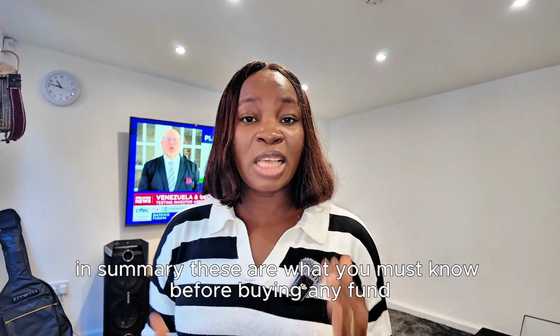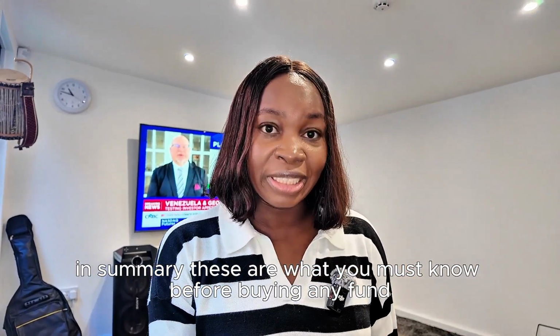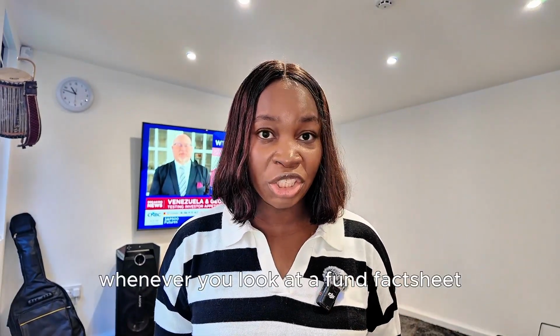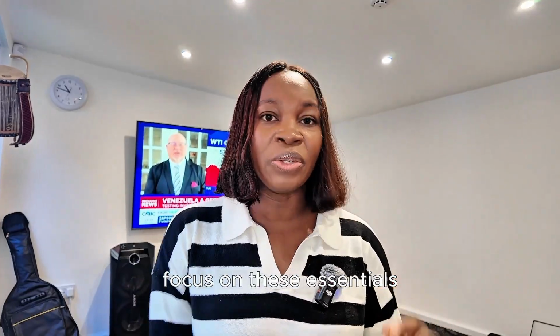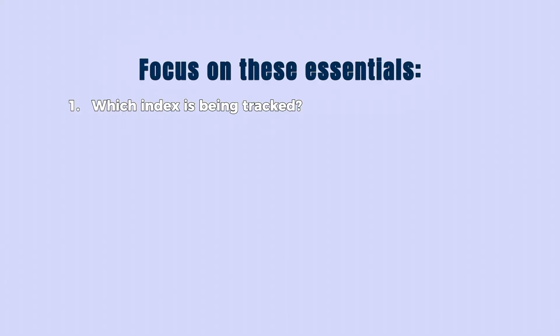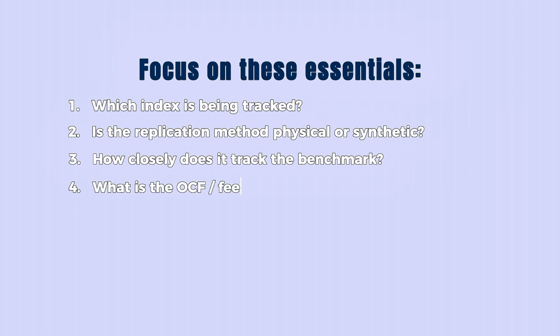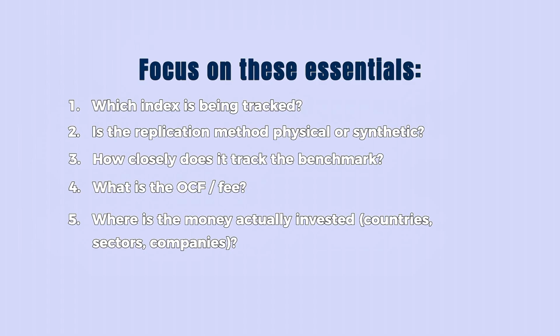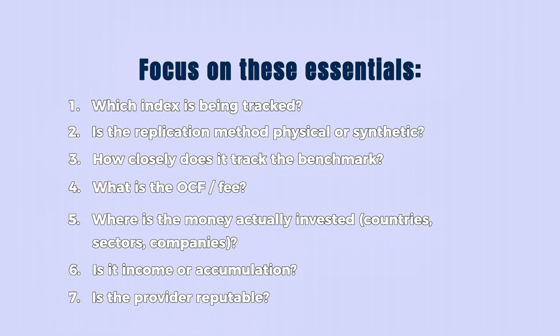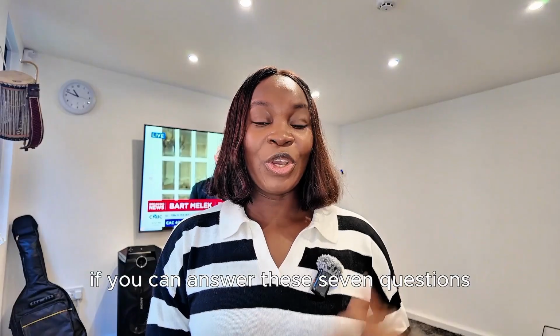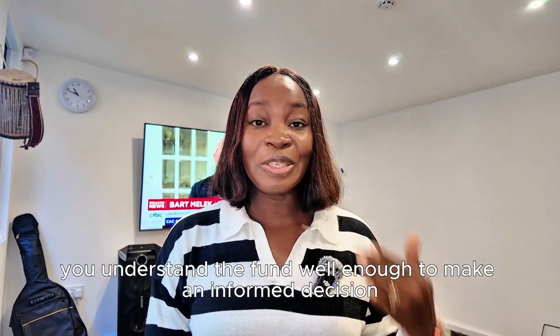In summary, these are what you must know before buying any fund. Whenever you look at a fund fact sheet, focus on these essentials. Which index is being tracked? Is the replication method physical or synthetic? How closely does it track the benchmark? What is the OCF or fee? Where is the money actually invested? The countries, the sectors, the companies. Is it income or accumulation? Is the provider reputable? If you can answer these 7 questions, you understand the fund well enough to make an informed decision.